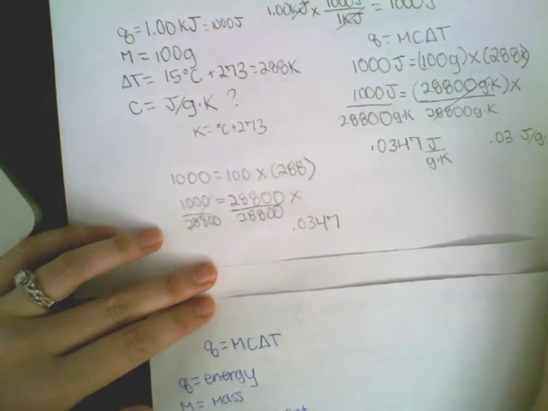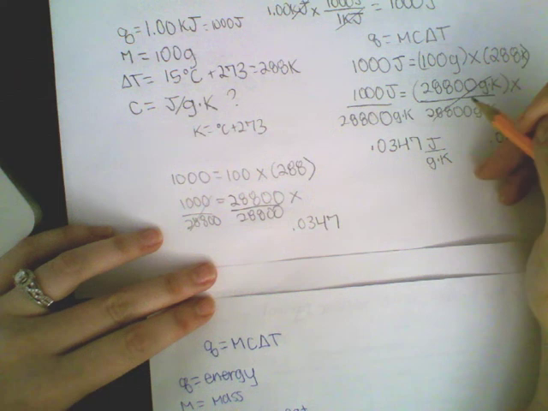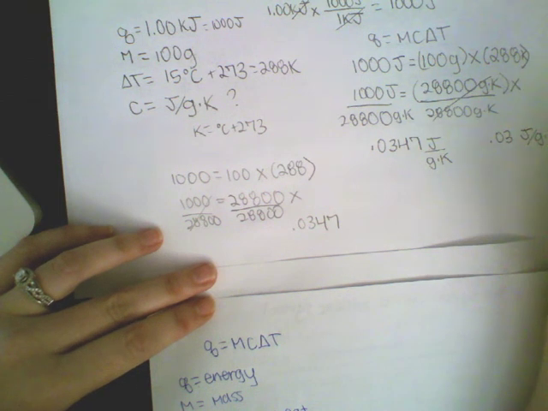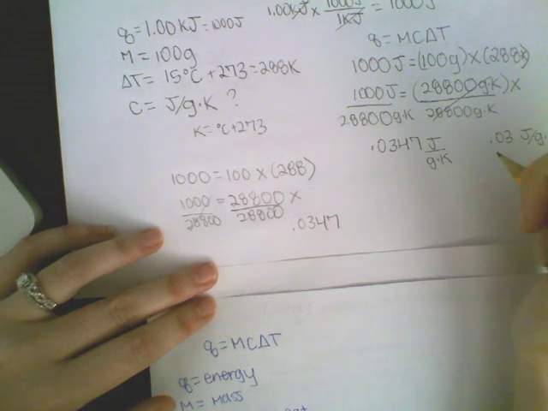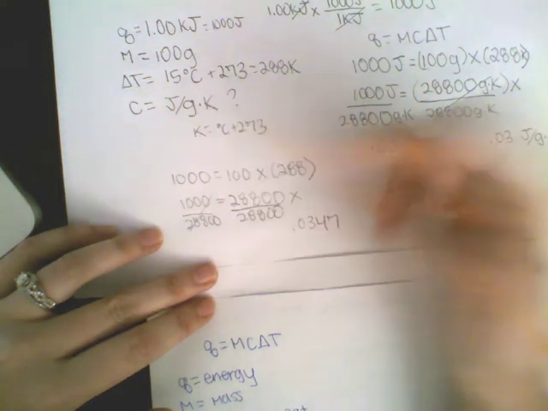Okay, I do highly recommend that you include the units when we're doing the calculations. That way you'll know if you missed any unit conversions from the beginning of the problem, and it will help you see what units that you need to end up with. So in this case, we did know that the question called for joules per gram Kelvin.